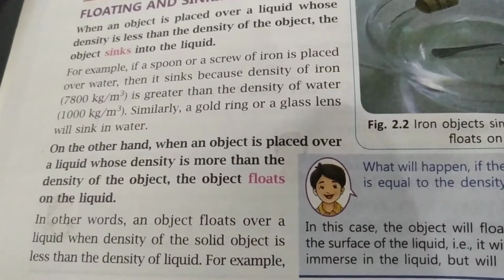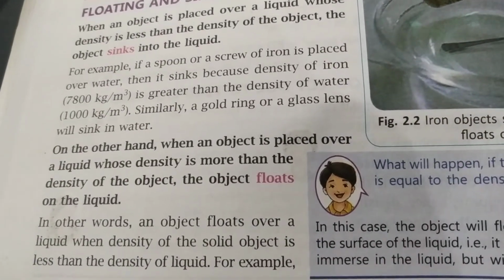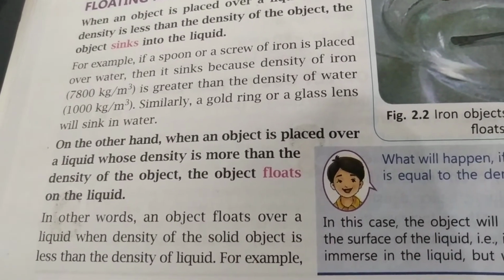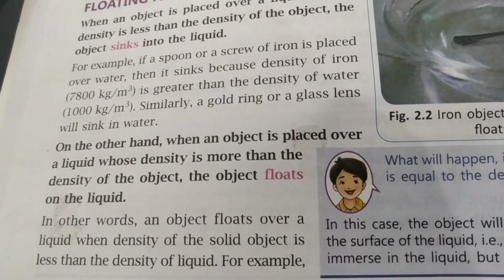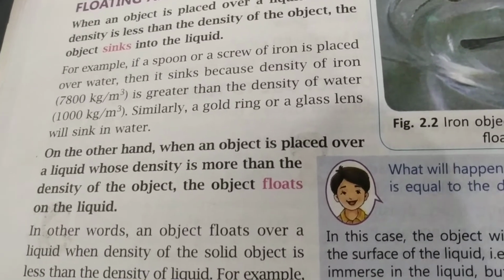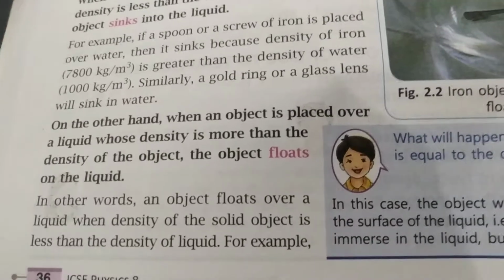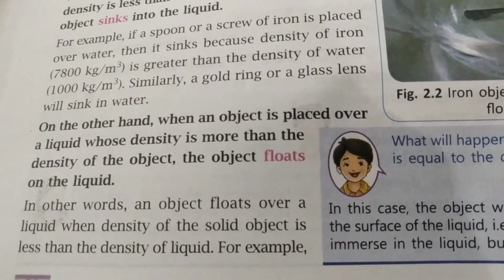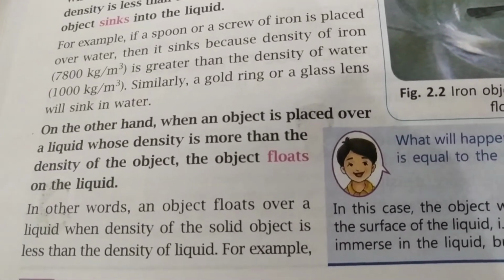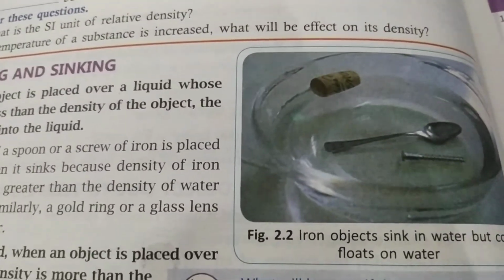Just vice versa, അല്ലേ? When an object is placed over a liquid whose density is more than the density of the object, the object will float. അല്ലെ, നമ്മൾ വുഡ്, കോർക്ക് അതൊക്കെ എടുത്തു കഴിഞ്ഞാൽ what happens? That will float. You can do this experiment in your home.